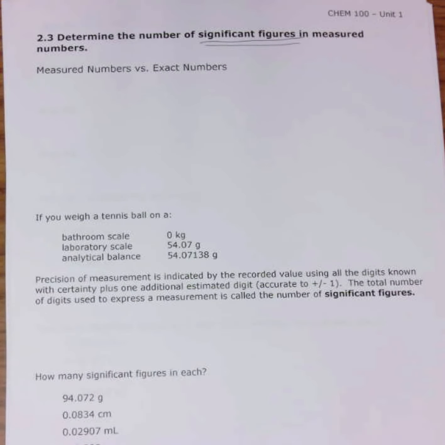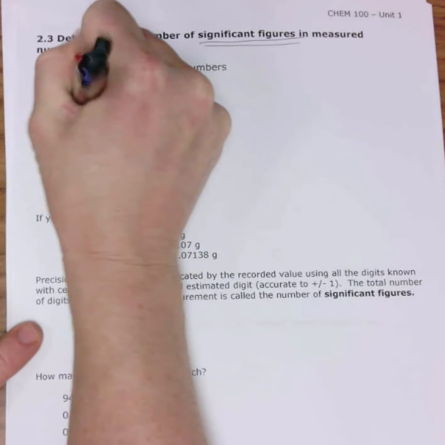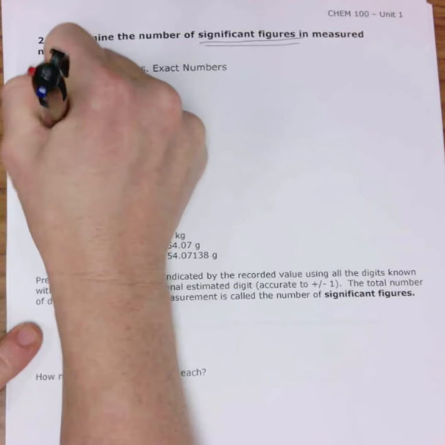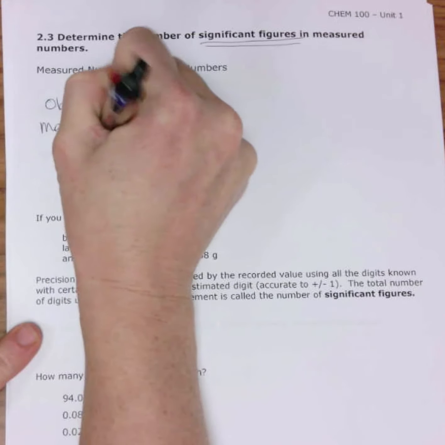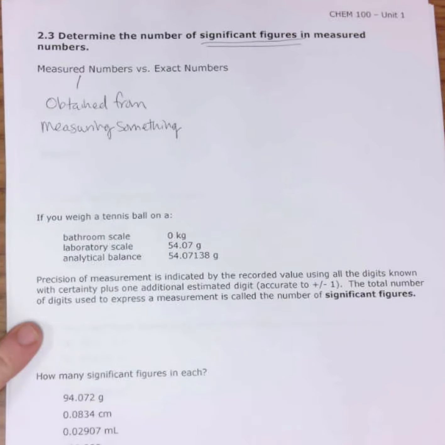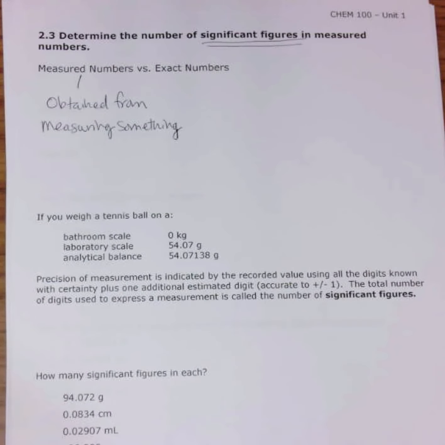Okay, there are two types of numbers that we deal with in science. They're measured numbers and there are exact numbers. Now, measured numbers are obtained from measuring something.